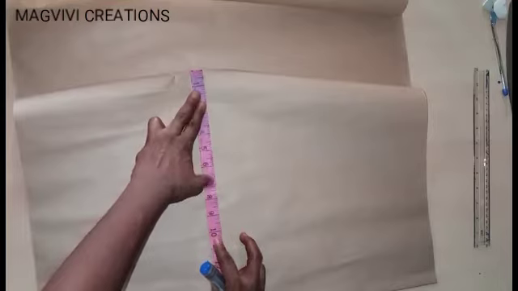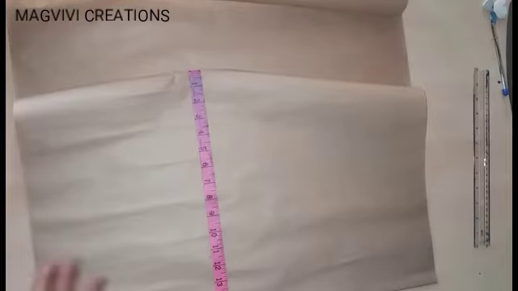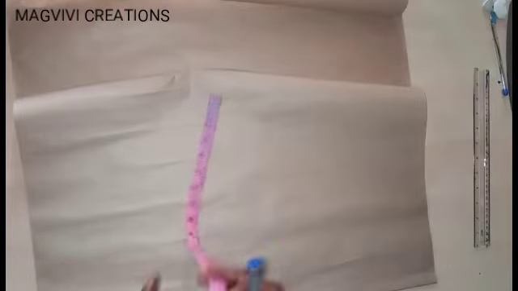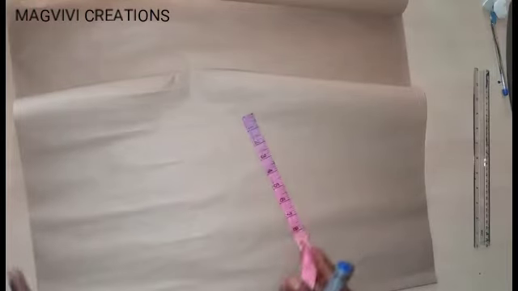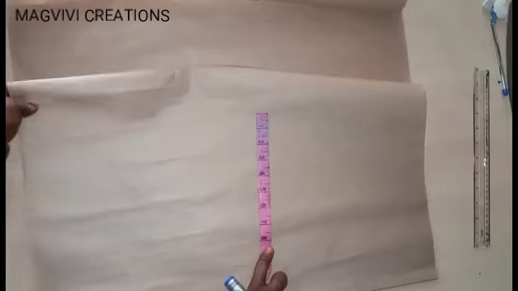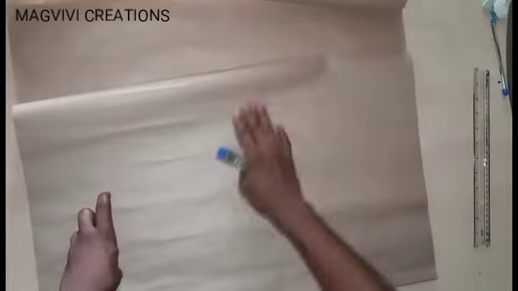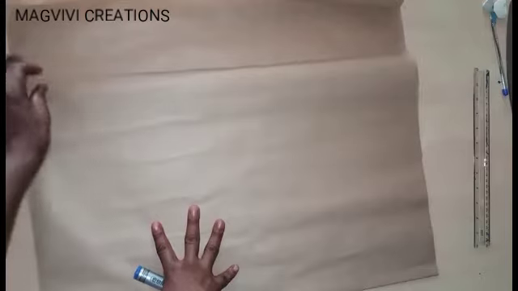Okay, and I just decided to fold the paper to show you what the outcome will be by the time we are done drafting. Okay, so ordinarily I'm not supposed to place the paper on fold, since it is paper, we are not sewing paper, but I just want to do it just the way it will be on the fabric.